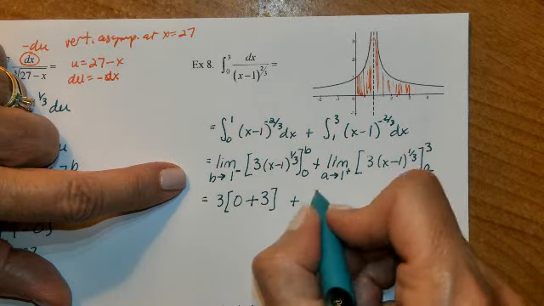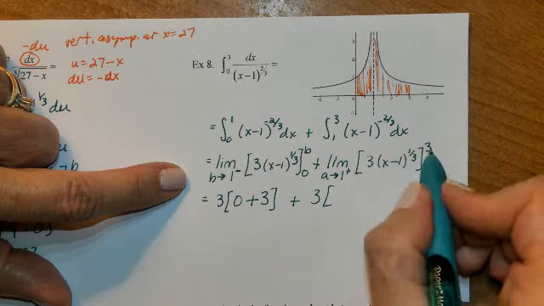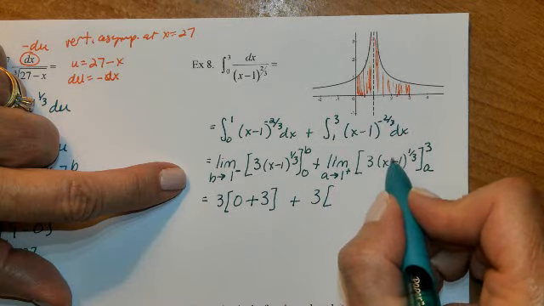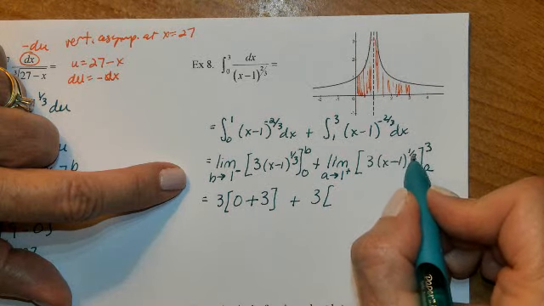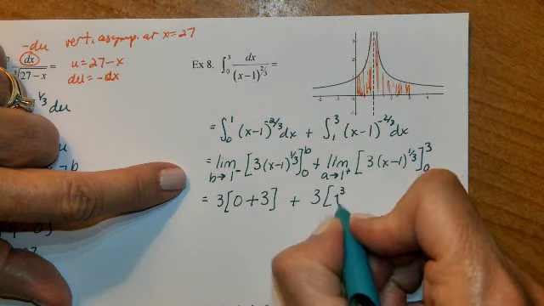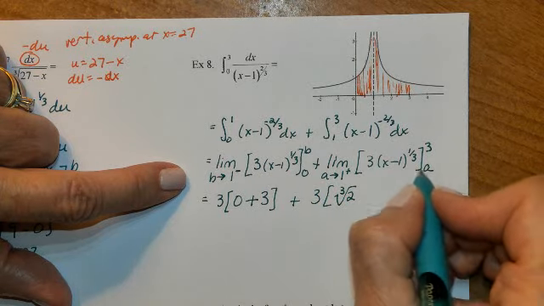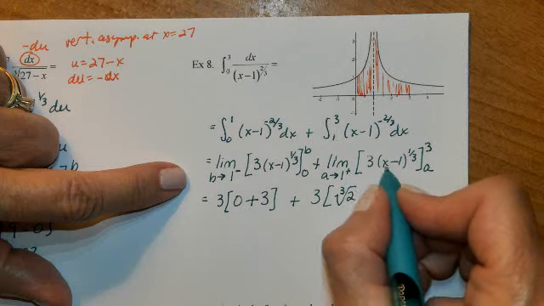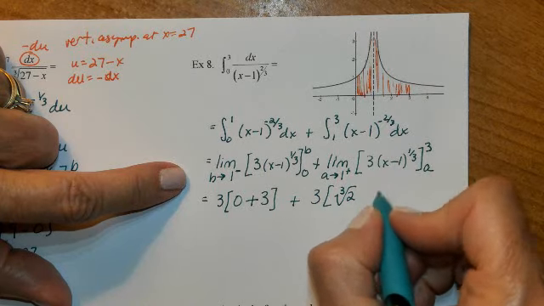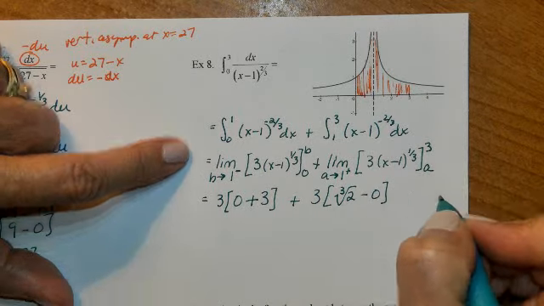Plus 3 times, 3 goes in for x, and I have 2 to the 1/3, and that is the cube root of 2, or 2 to the 1/3, you can leave it that too. A goes in for x, and a goes to 1, so that's just a 0, like that.